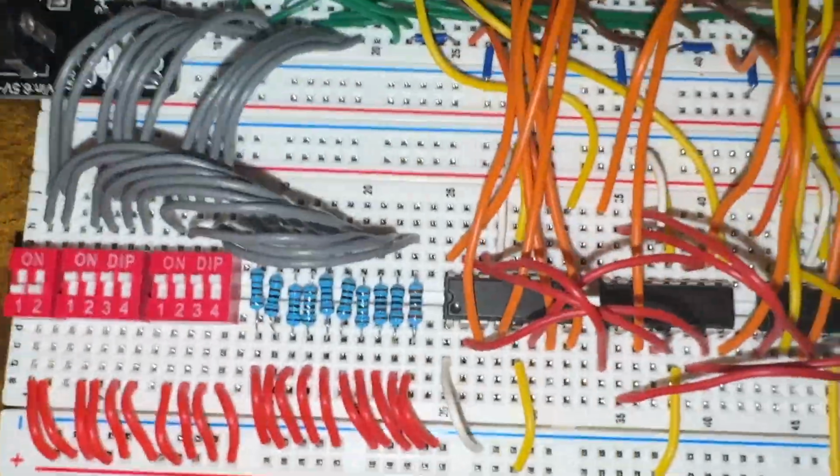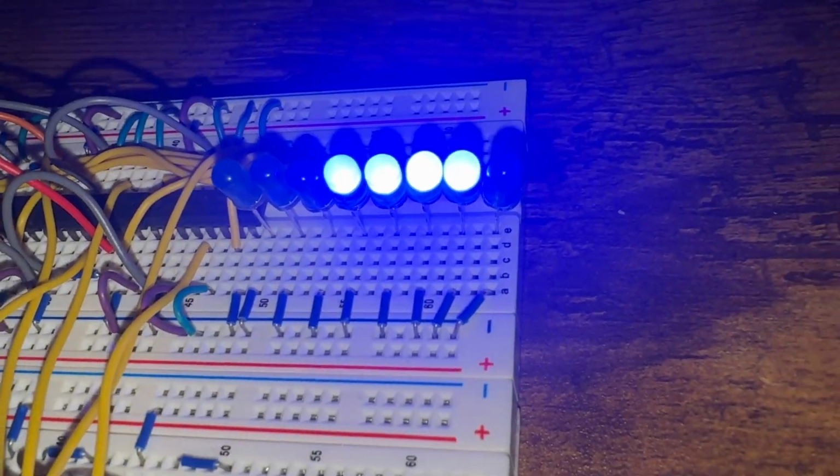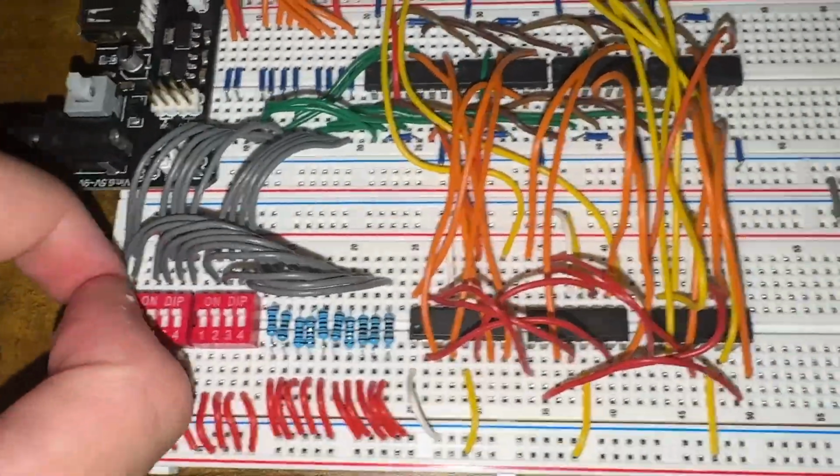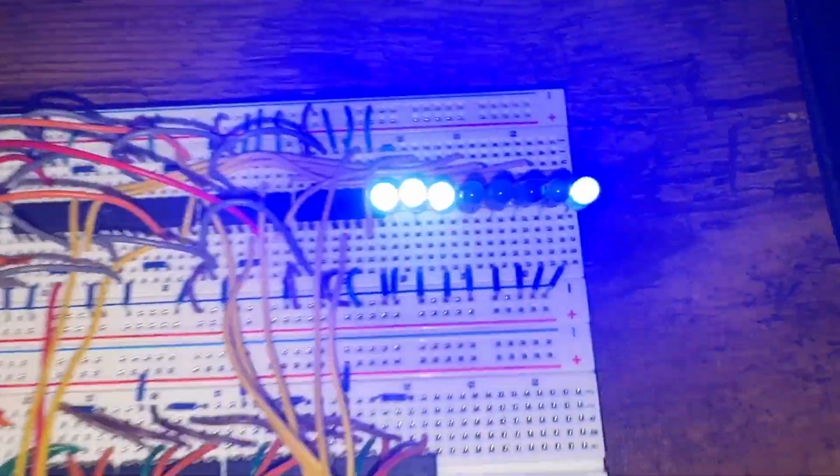And so right now, let's just start with 15 plus 15. And we get 30 right here, so you can see. Now let's do 15 times 15. And we get 225.